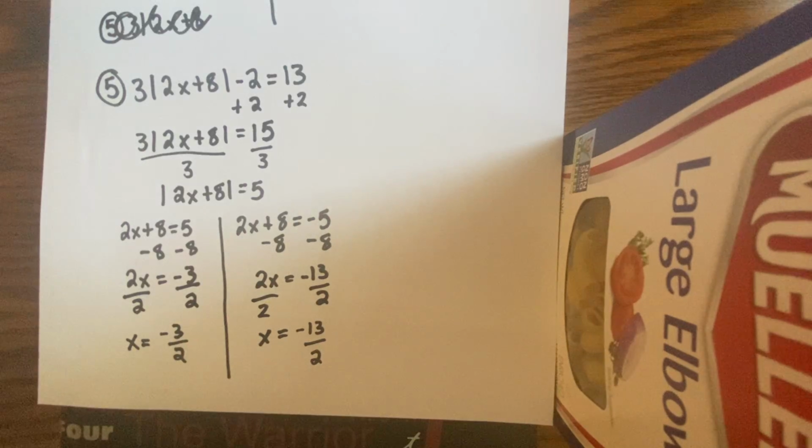So like I said, for the ones we're going to be working with today, absolute value equations, they're going to have two different answers. And I will post an assignment with this with 5 problems for you guys to practice with and solve. If you get stuck at any point, feel free to email me.